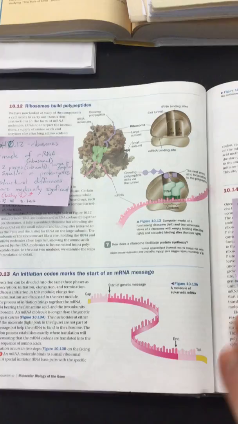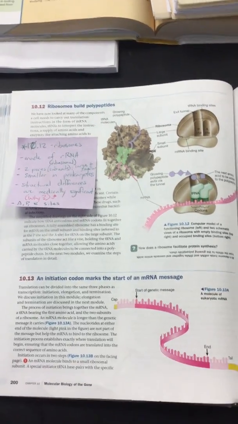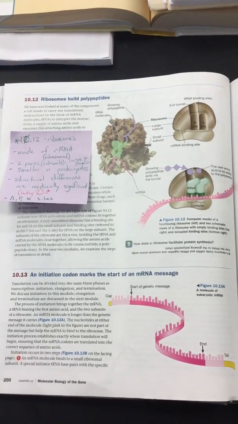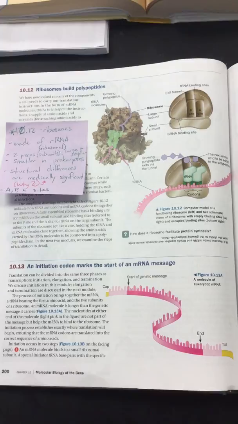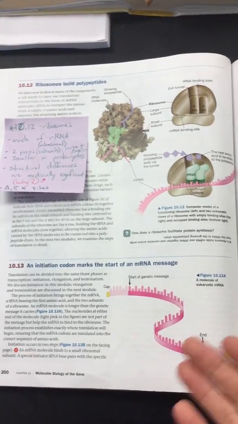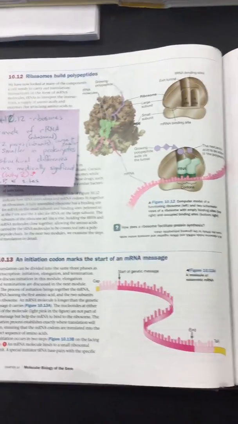So the good thing and then potentially confusing thing, transcription had 3 steps: initiation, elongation, and termination. We use the same terms to talk about translation. So it's the same names, but the process is different because they're 2 different processes overall. Same terms, but what happens in them is different.